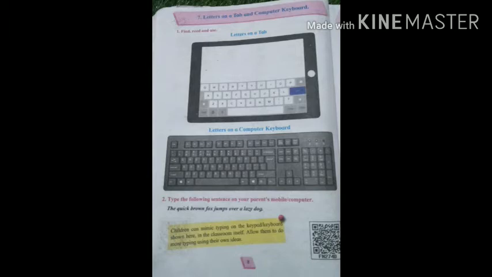Any kind of computer you take, there are letters like this only. On the laptop also we can see the letters like this only. So it will not be in sequence.